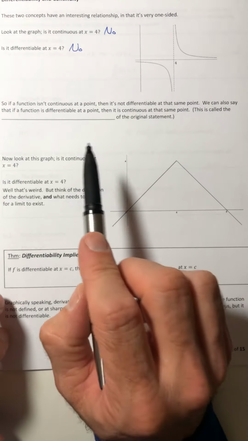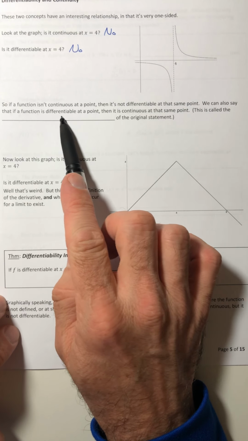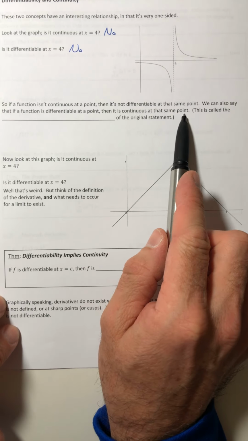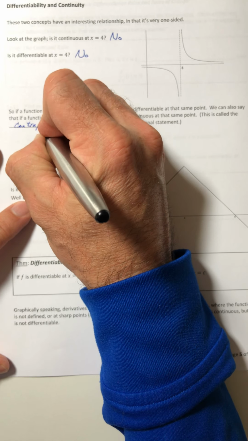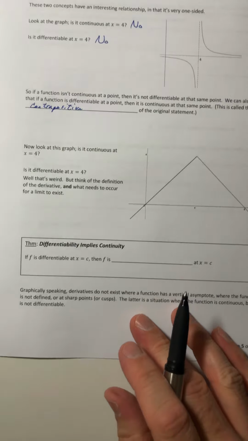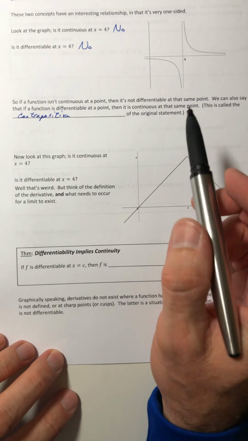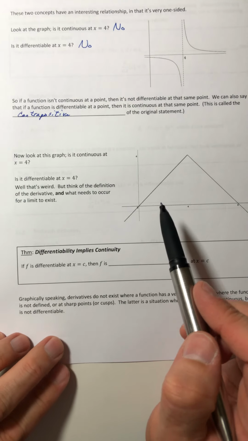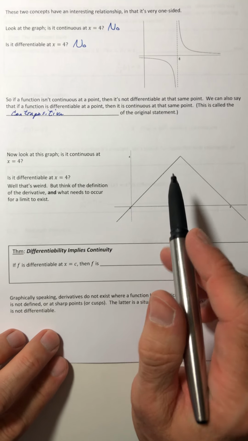We can also say that if a function is differentiable at a point, then it is continuous at the same point. This is called the contrapositive of the original statement. For those of you who took high school geometry, maybe you remember that word. That's just kind of FYI.